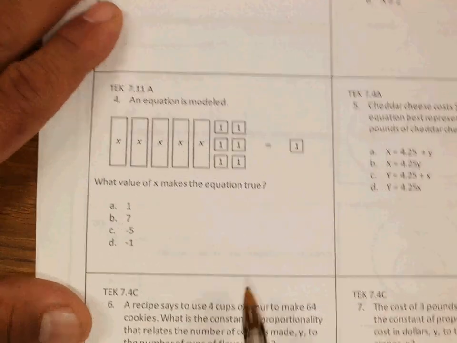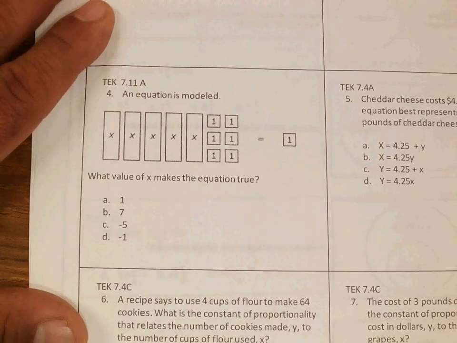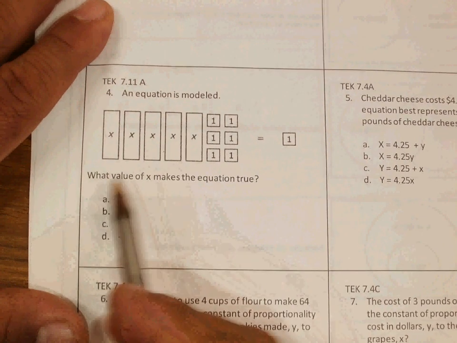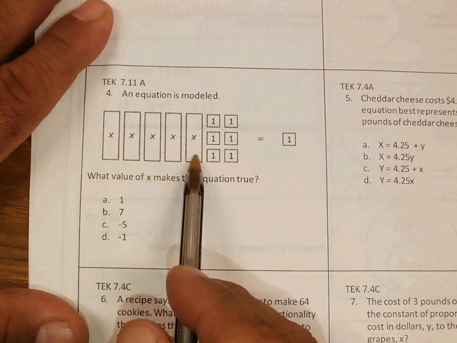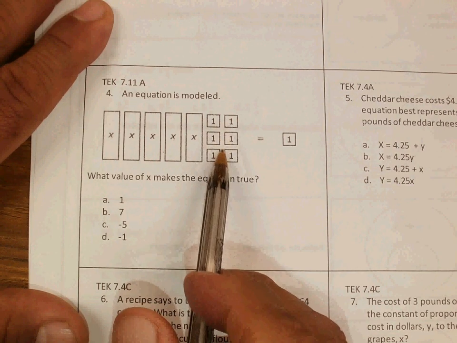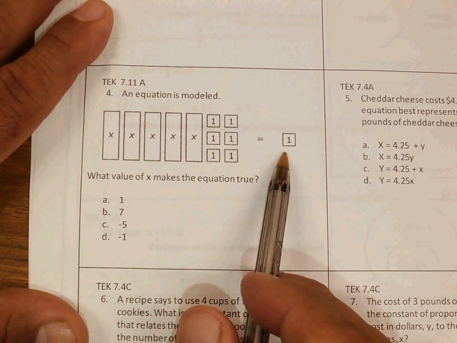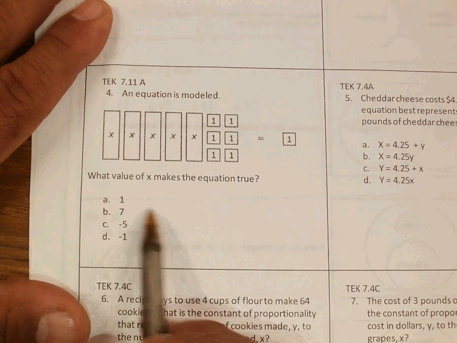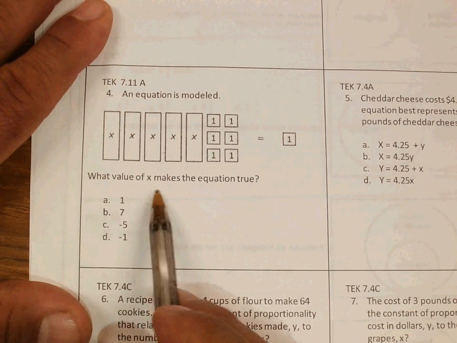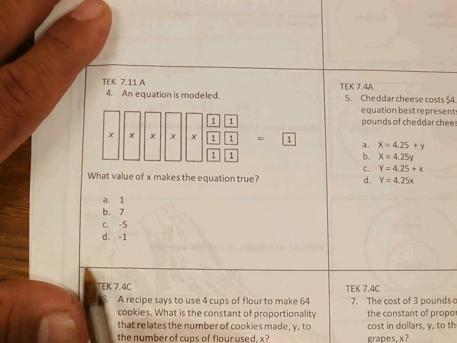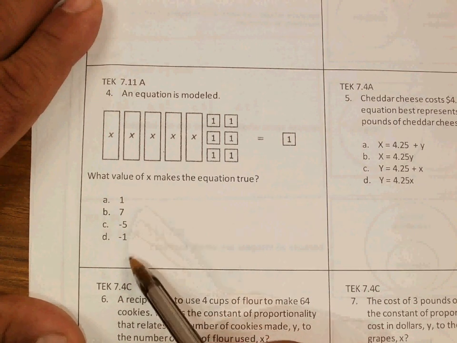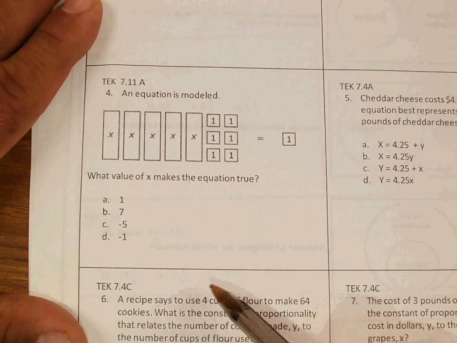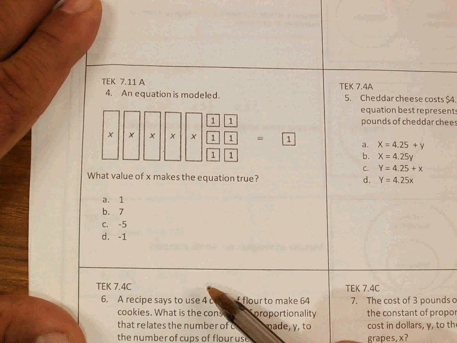Number 4. An equation is modeled. And so you have 5x on one side, and you have 6 positive 1s is equal to 1 positive 1. What value of x makes the equation true? A is 1, B equals 7, C equals negative 5, and D equals negative 1.